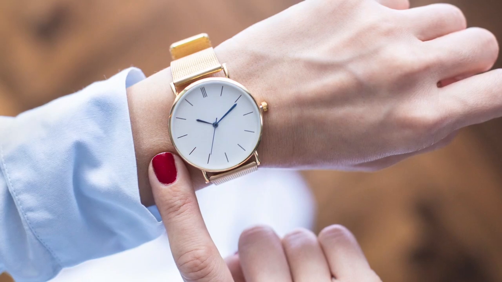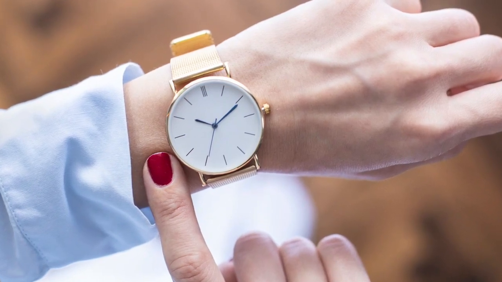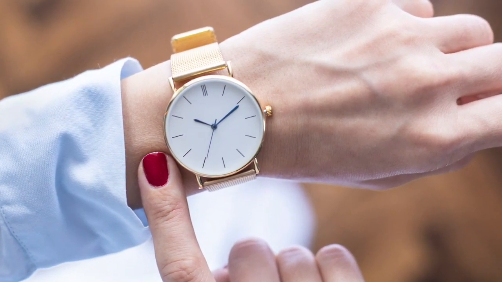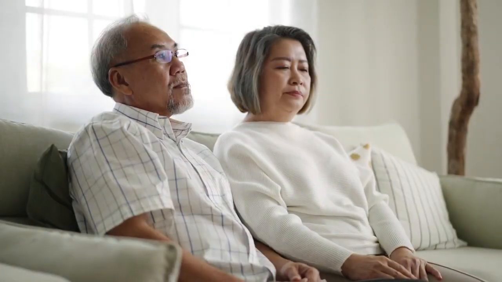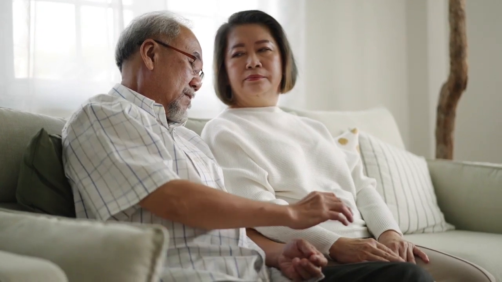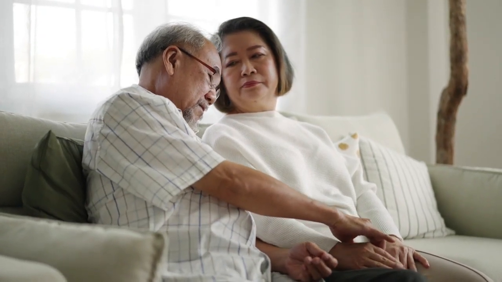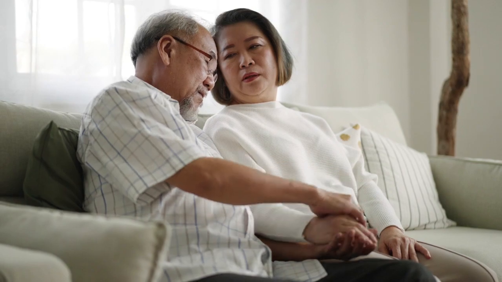They may also call things by the wrong name, for example, calling a watch a hand clock. And they are likely to have trouble following a conversation. They may also stop in the middle of a conversation, either to repeat themselves or because they have no idea how to continue. Some patients may also experience problems with reading or writing.